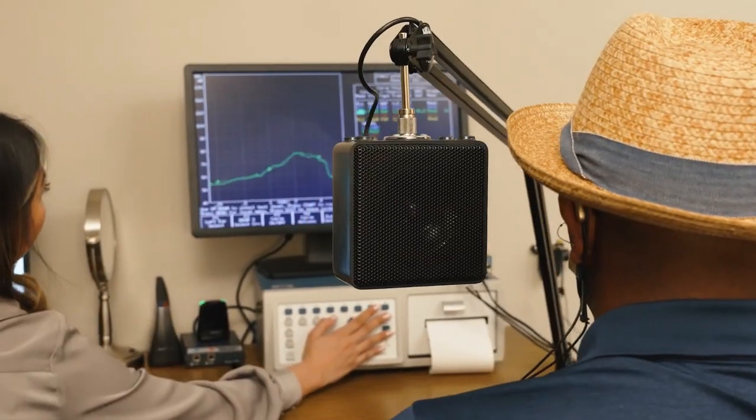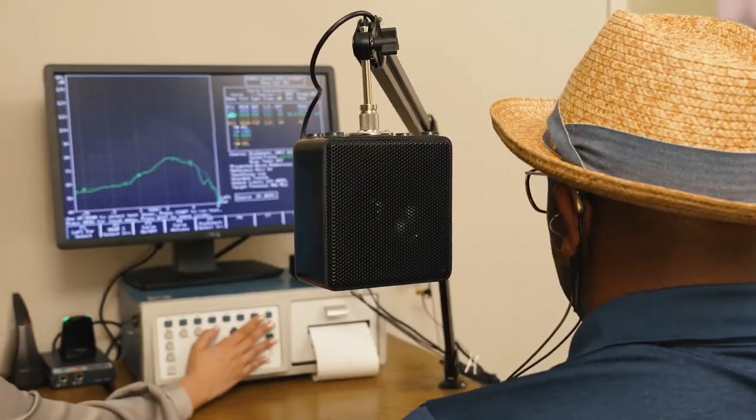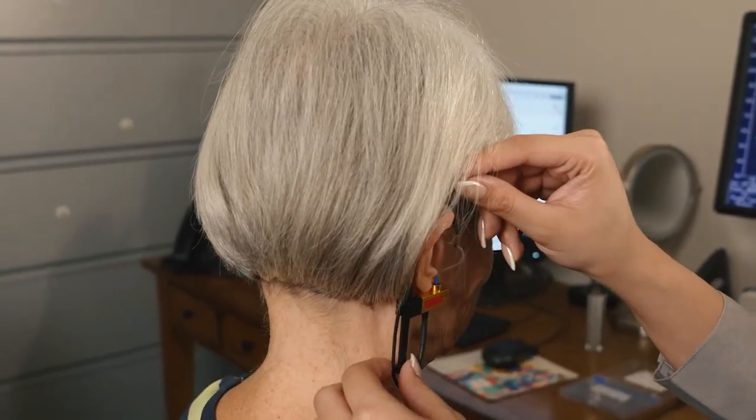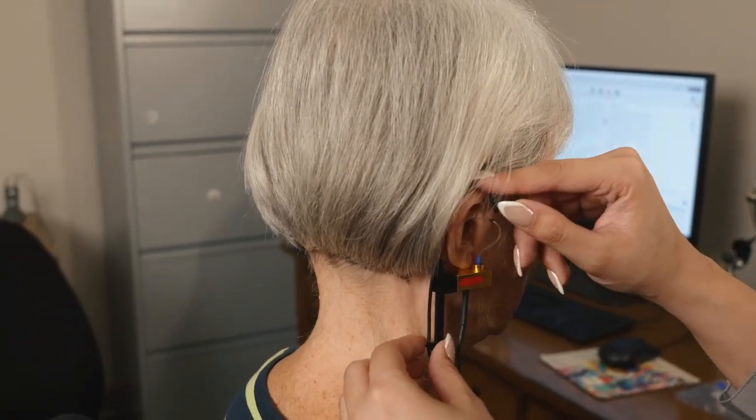When probe microphone or real ear measurements are used, we are not guessing at what the patient needs, we are measuring what the patient needs. This assures a much better outcome for the patient in the performance of the hearing aids and in their daily lives.